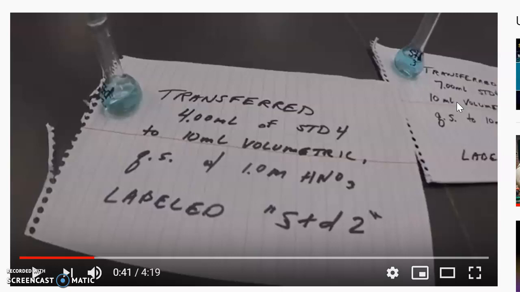Standard number 1 has 0 copper in it, it's just nitric acid. We have standards 2 and 3, which have concentrations between the most concentrated and nothing. So we have 4 different known concentrations. You have to calculate the molarity of the other 2, which is why I'm not telling you those. We'll put them into the spectrophotometer, get their absorbance, and create a curve.